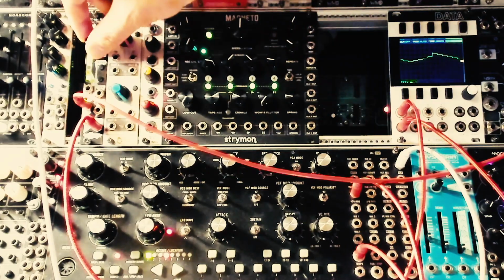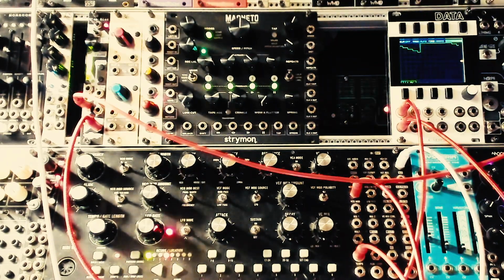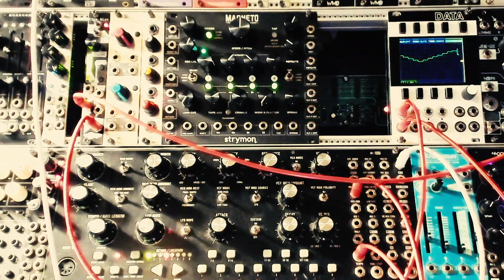And obviously I can get more or less steps. And if I go on random, it's gonna skip some values essentially. Okay? Not super interesting, not super usable.